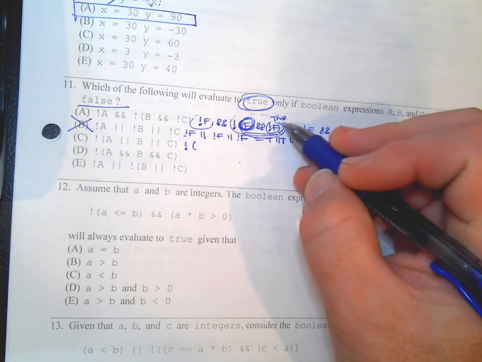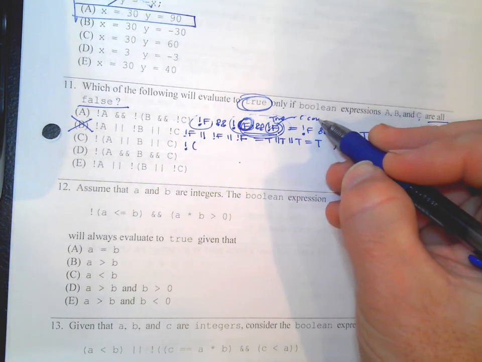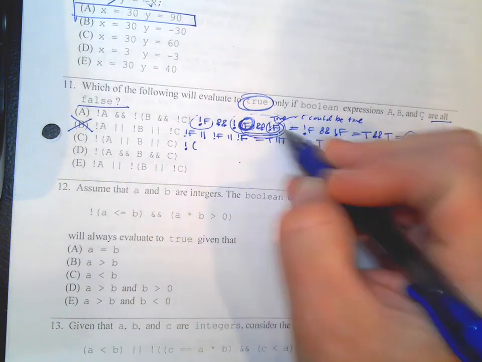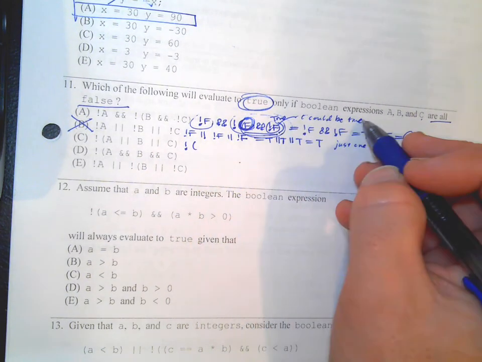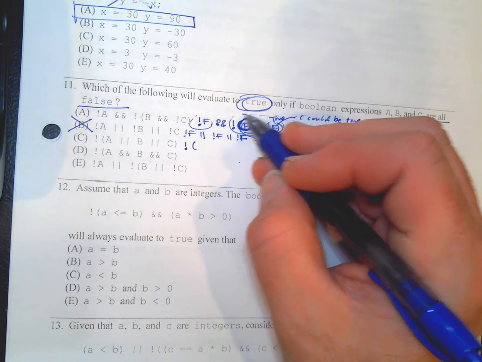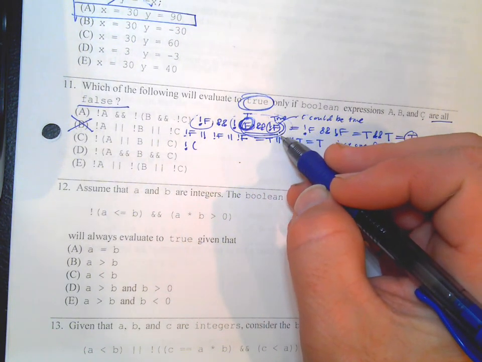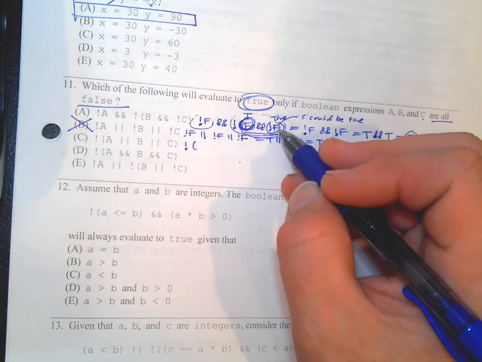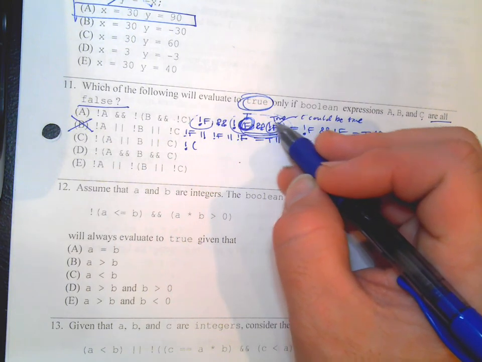So I mean, C could be true, and this would still come out false. It doesn't even matter what C is if this is false. If this was true, then C would need to be false to come out true.